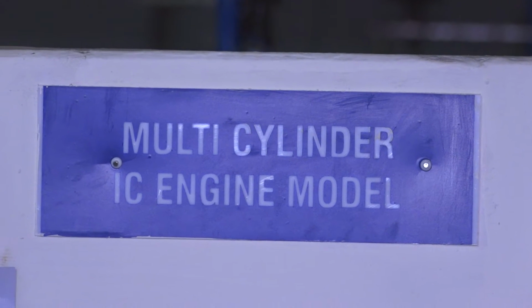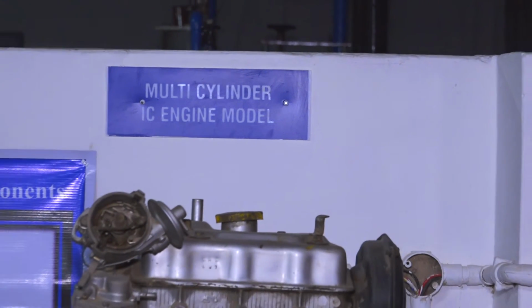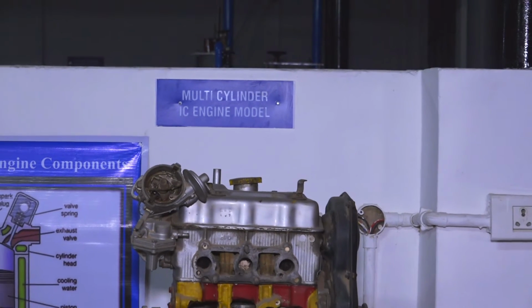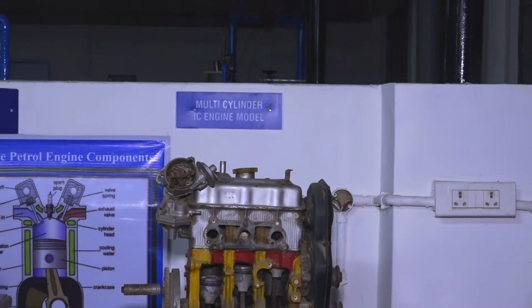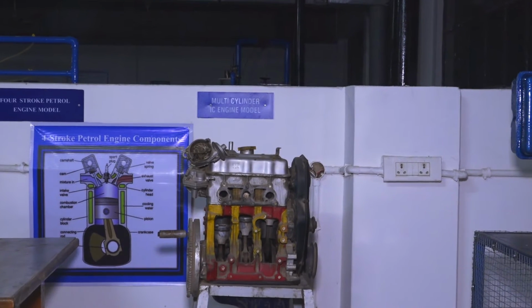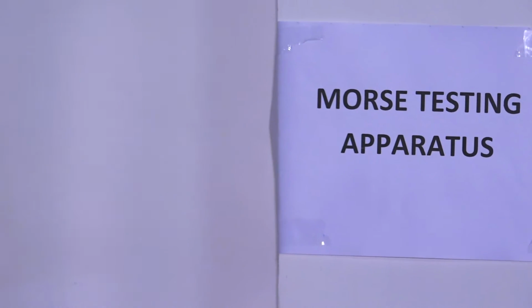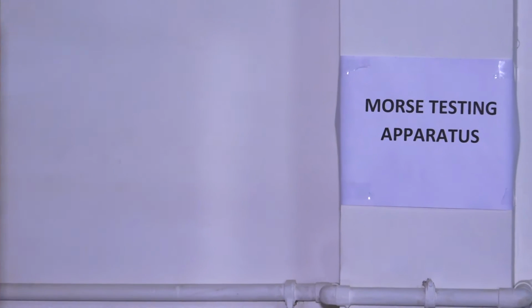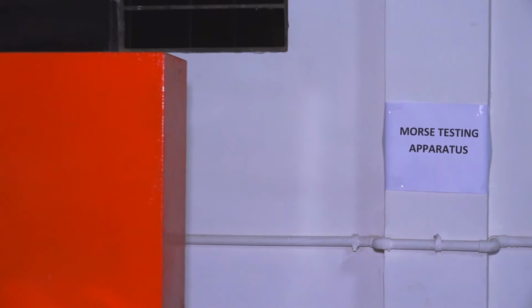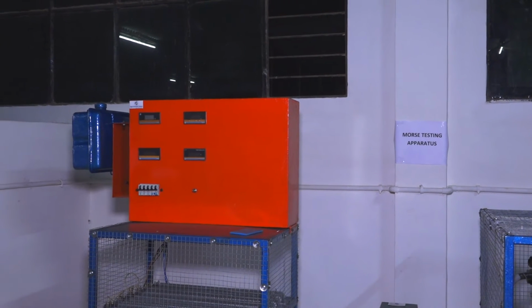This is the model of multi-cylinder IC engine, where the student can see the IC engine, the live model of IC engine. This is the Morse testing apparatus. By using this apparatus, we can check the performance of IC engine and calculate the friction losses and the frictional powers.